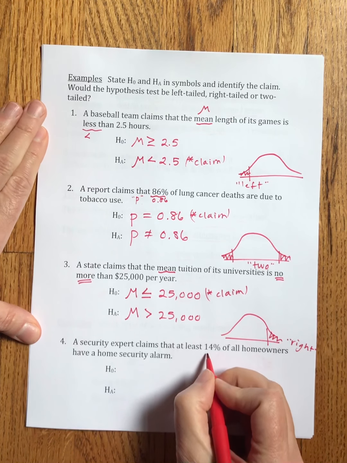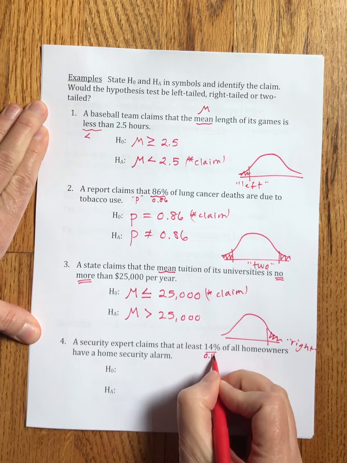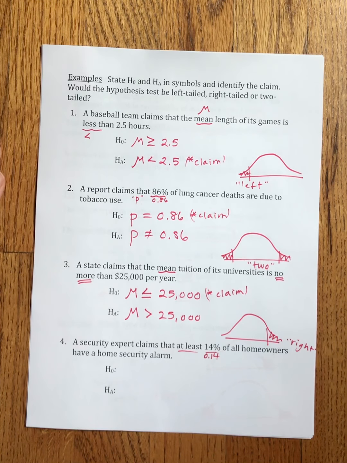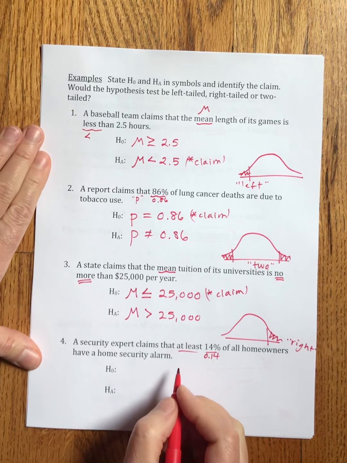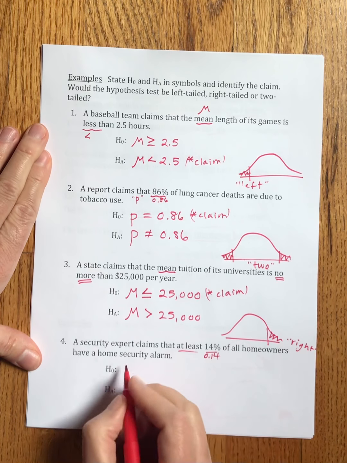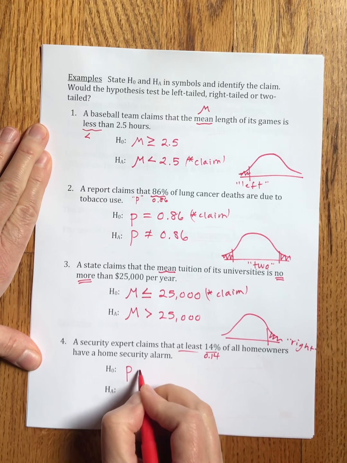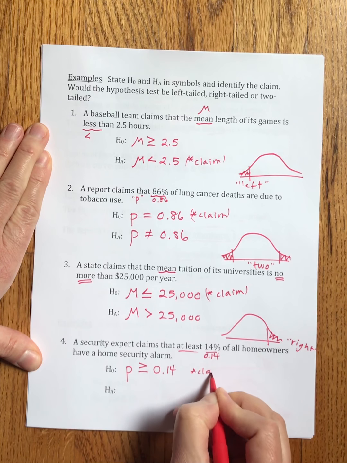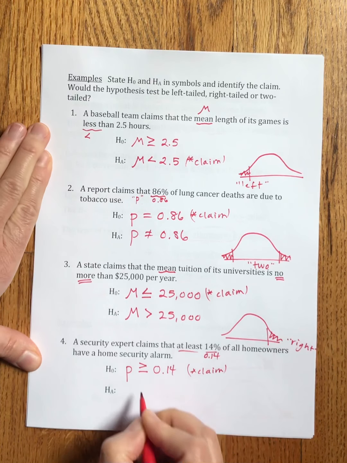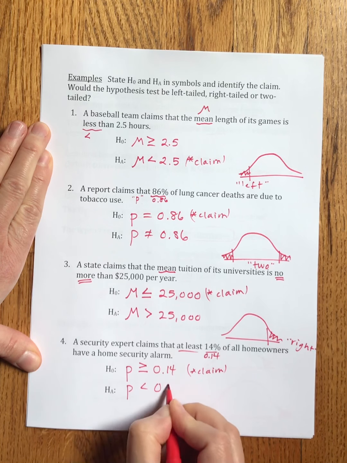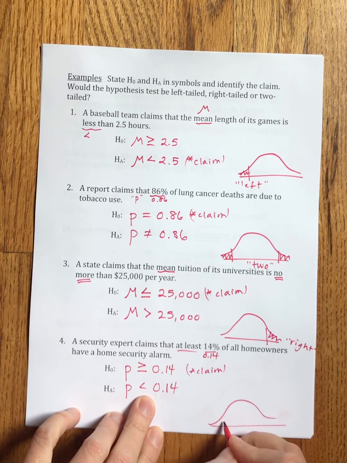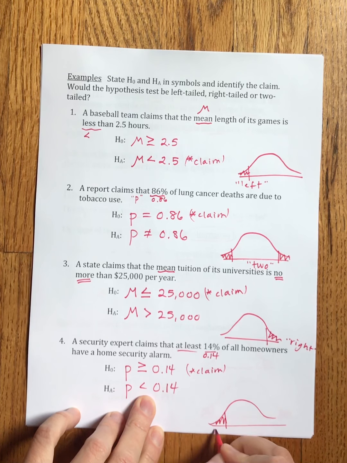Number 4 has a decimal in it, so we're thinking a proportion again. It says that the proportion is at least 0.14. So at least means it could be that number or it could be bigger. P could be that number or it could be bigger. That means greater than or equal to. And we know the opposite would be less than. And that less than next to the alternative makes it a left tail test.